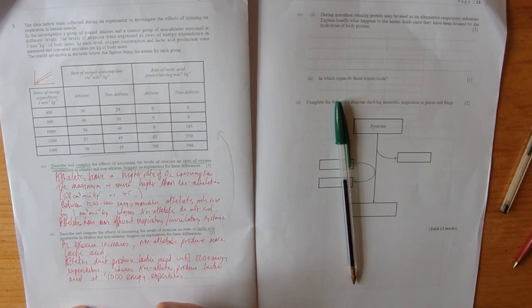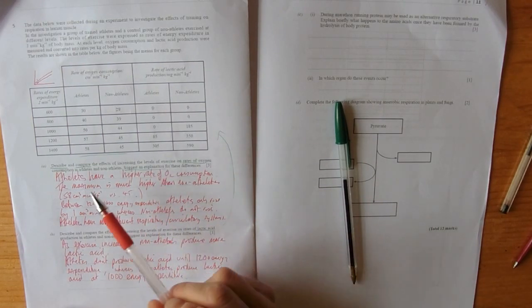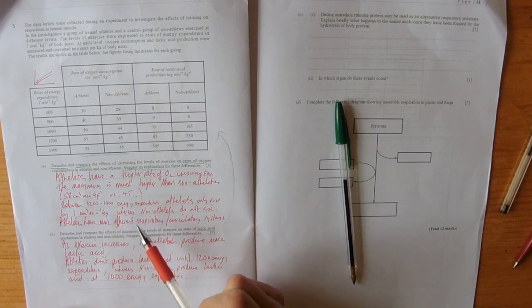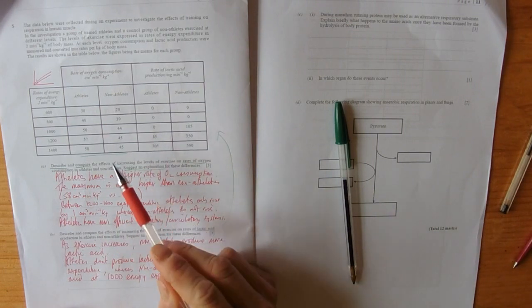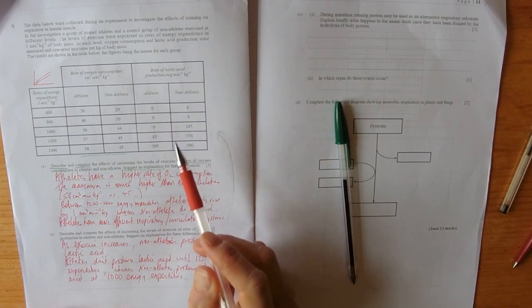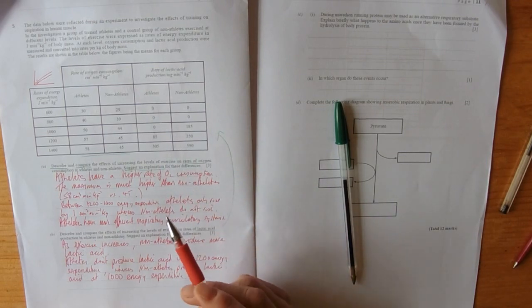And we need an explanation. Well, with the athletes, we already mentioned it, the more efficient respiratory system would provide oxygen, and so there's no need for the anaerobic so soon.